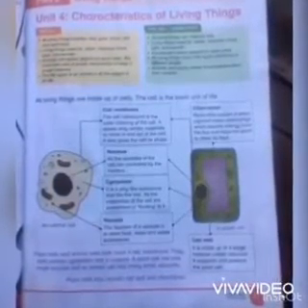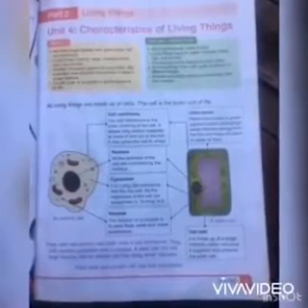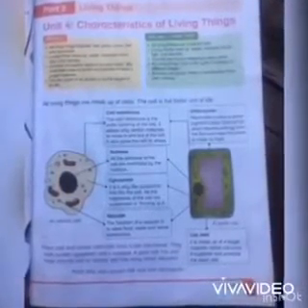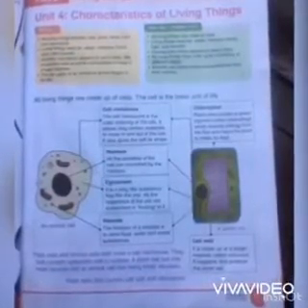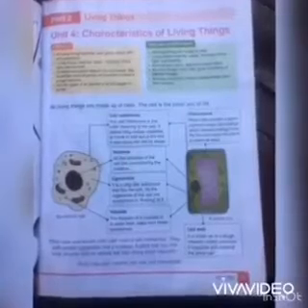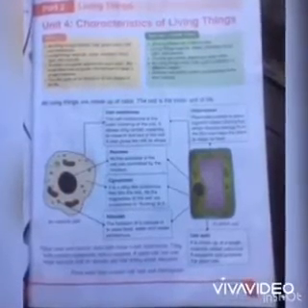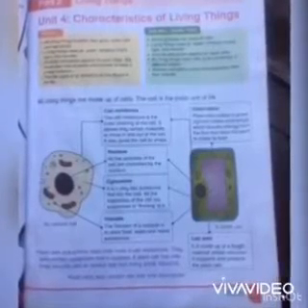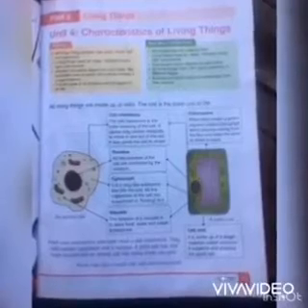Plant cell. It contains chloroplast. Plant cell contains a green pigment called chlorophyll which absorbs energy from the sun and helps the plant to make its food. Plant cell contains cell wall. It is made up of tough material called cellulose. It supports and protects the plant cell.